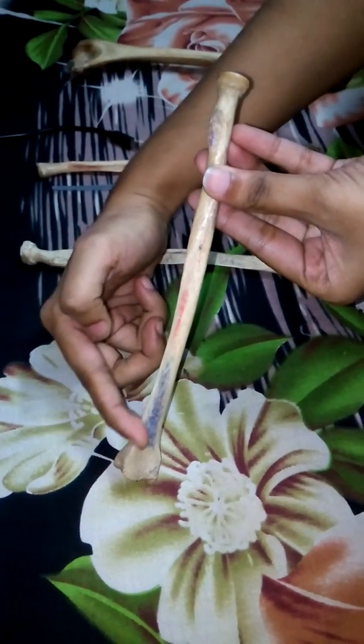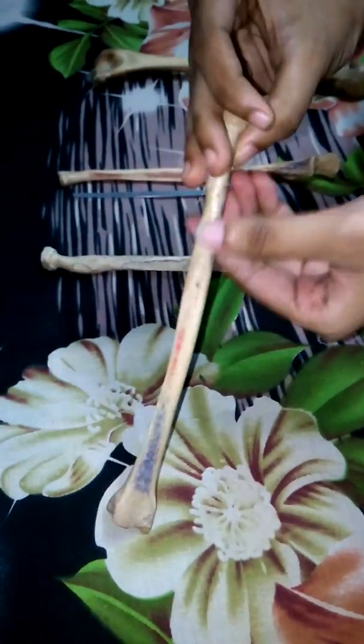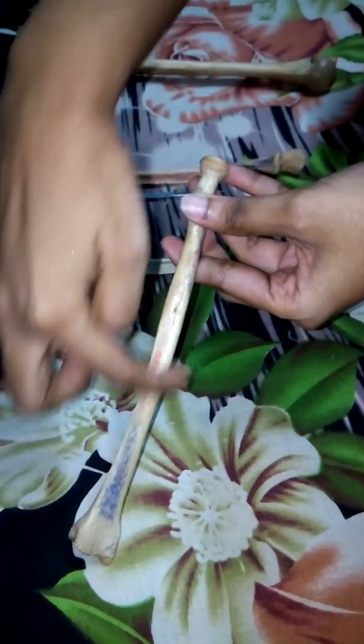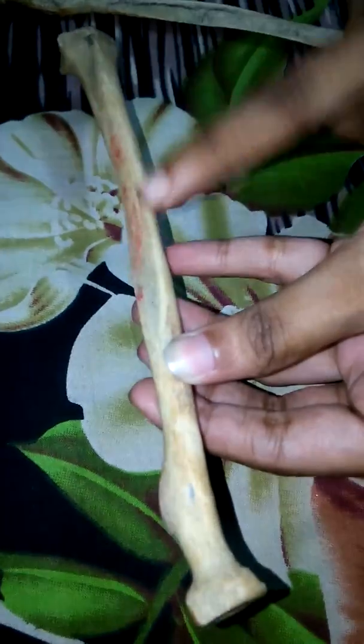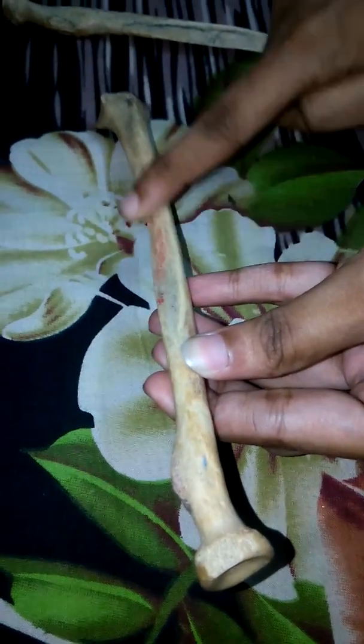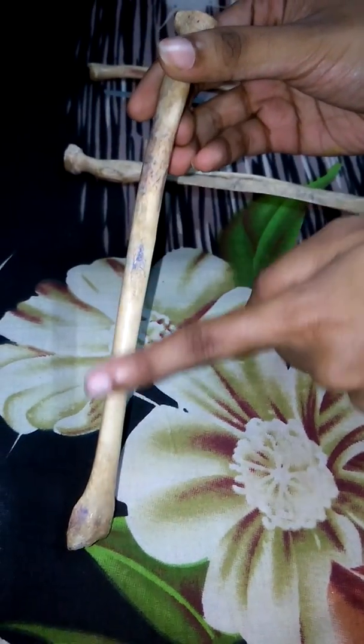This is medial or interosseous border, anterior border and posterior border. Between the medial or interosseous border and anterior border, this is anterior surface. Between the medial or interosseous border and the posterior border, this is posterior surface, and between the posterior border and anterior border, this is lateral surface.